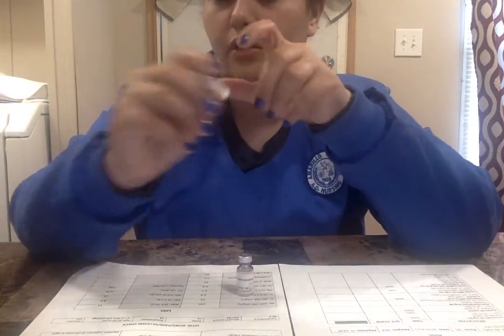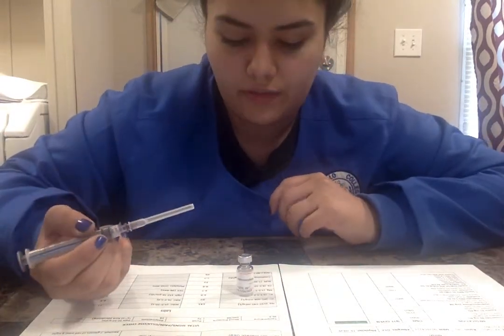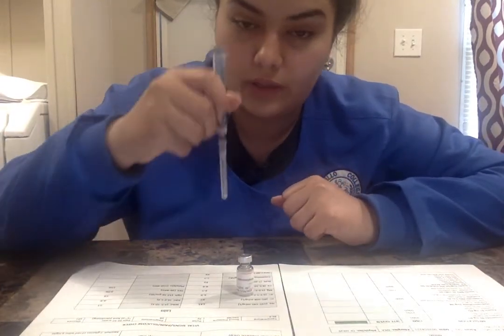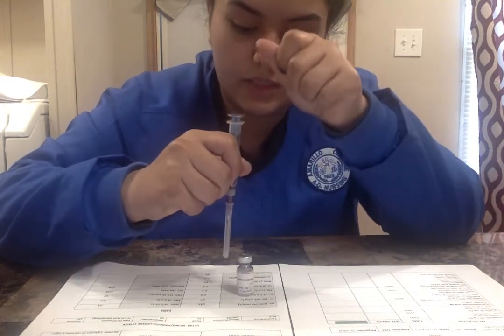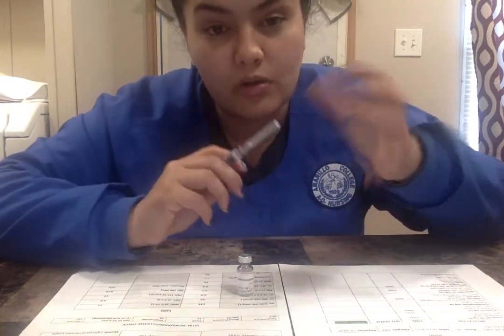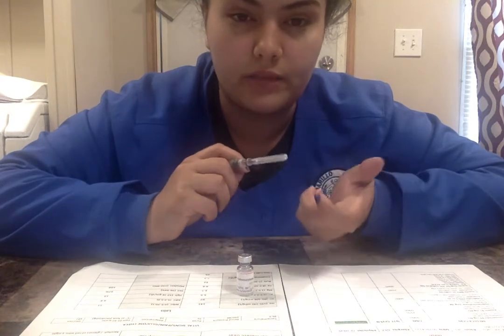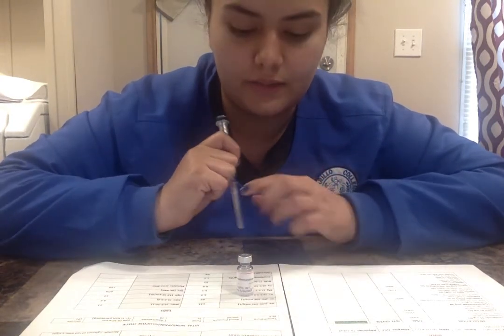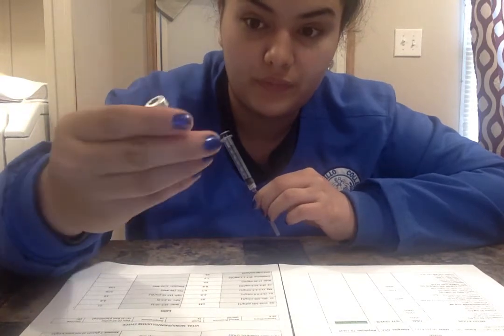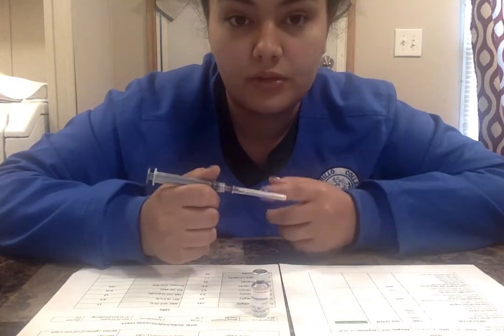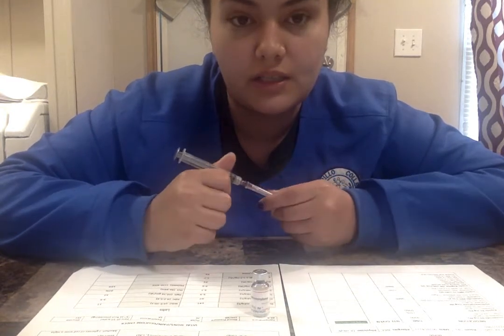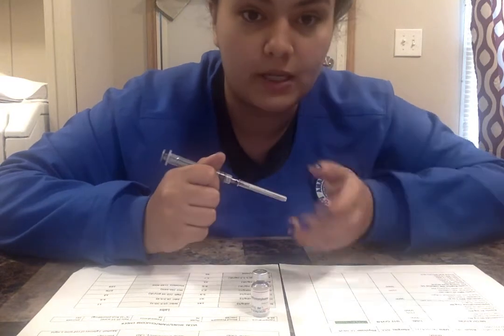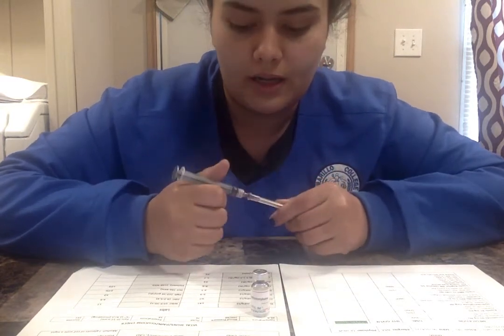Next, if this was a real glass bottle, we would draw the medication like this, because you wouldn't want to invert a glass bottle because the medication would just spill everywhere and defeat the purpose. But since this is a vial, I'm going to have to invert it to get the medication out, and this can be tough, especially since this is a filtered needle. I don't know if that has anything to do with it, but it makes it really hard to draw this medication, so I might struggle a little bit.